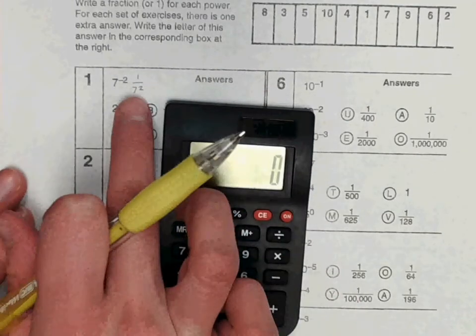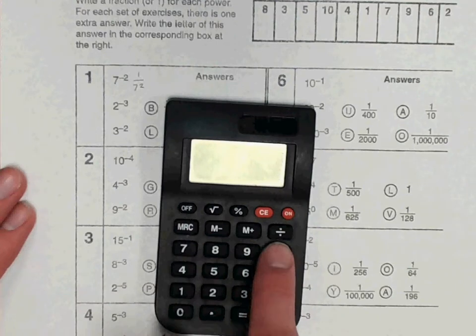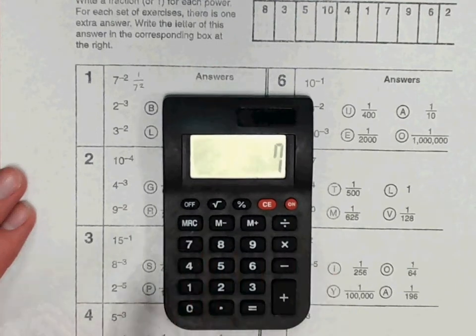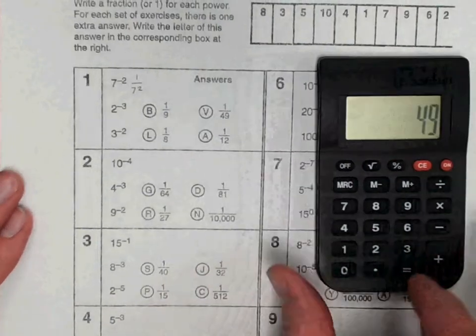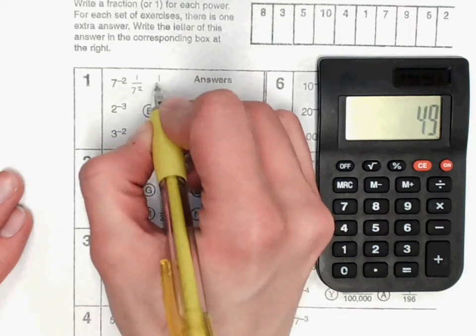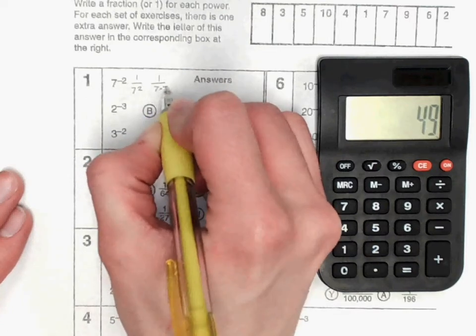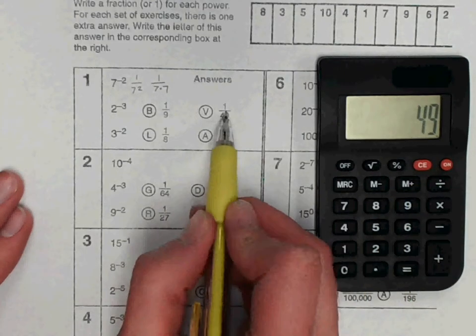So what is 7 squared? 7 squared is 7 times 7. It is not 7 times 2. It is not 7 plus 7. It means 7 multiplied by itself. If we were going to write it out in repeated multiplication, it would be 1 over 7 times 7, which is 49. So we're looking for 1 over 49.